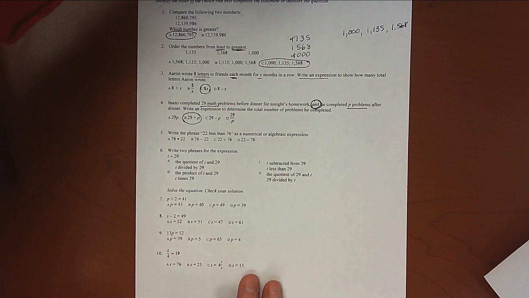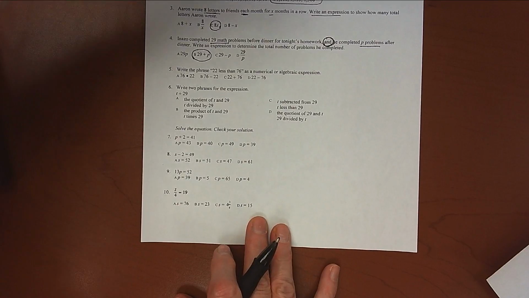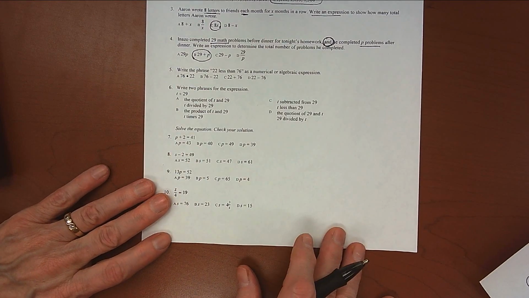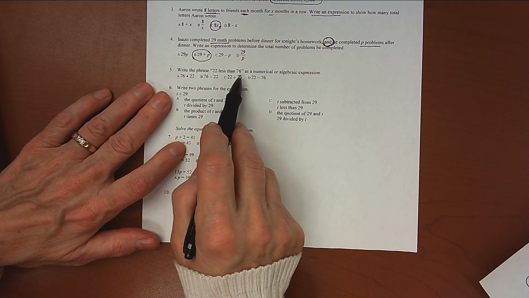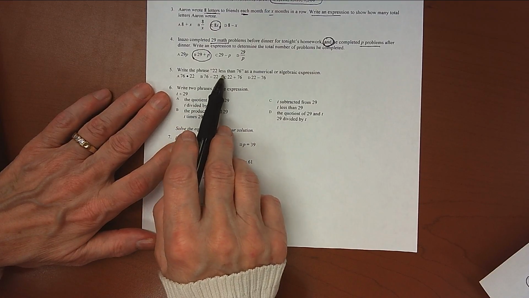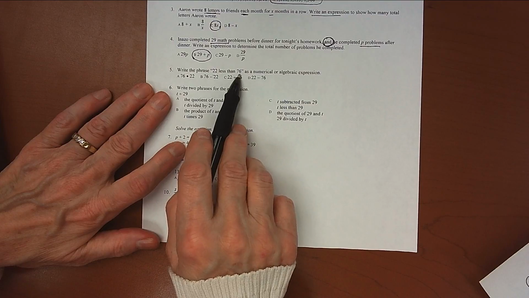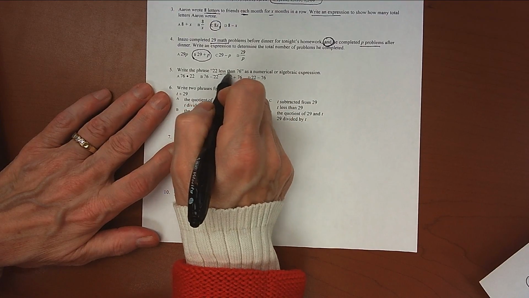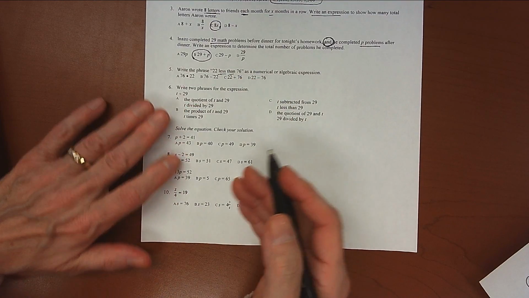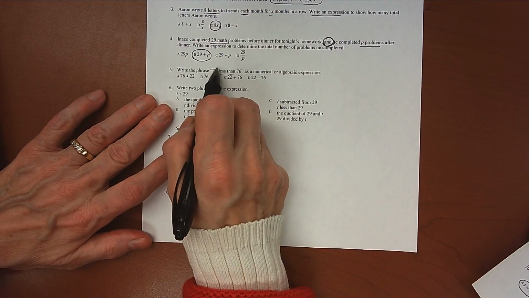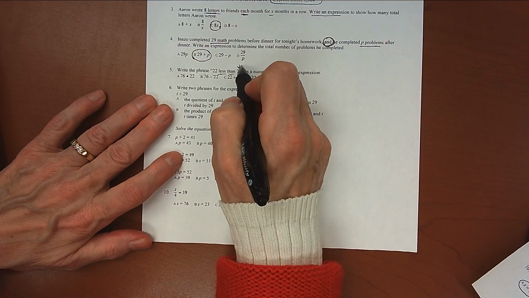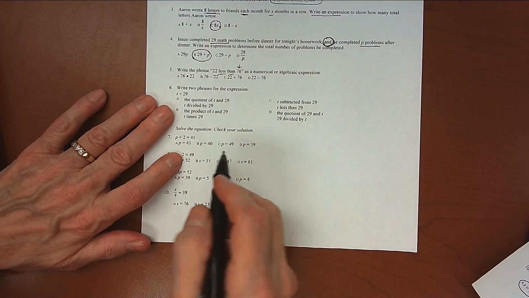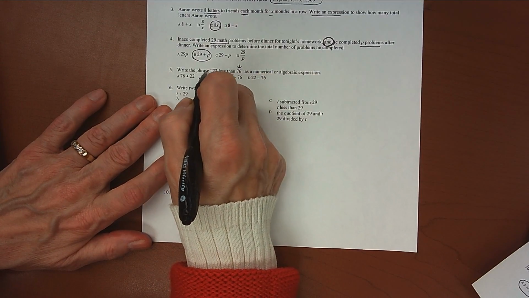Alrighty, next one, write the phrase 22 less than 76 as a numerical expression or algebraic expression. And so in this one, this is a tricky one. It's 22 less than 76. We know that the less than means that we're going to subtract, but what's being subtracted from what? In this case, we want 22 less than 76. So that means we start with the 76 and then we take 22 away. And so that would be our B right here.